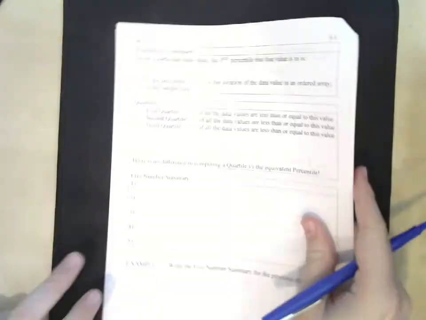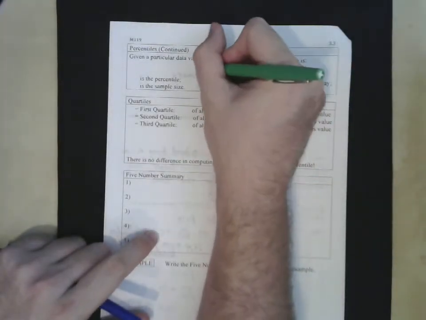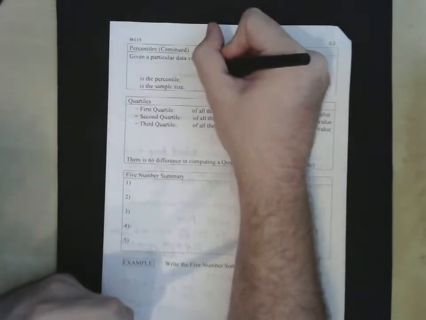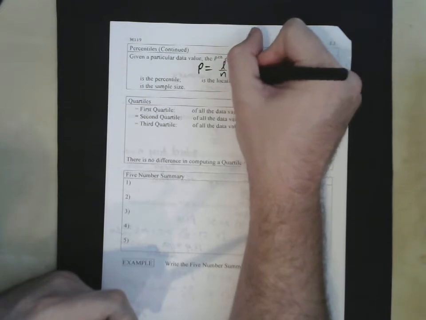So a little bit more about percentiles here. Given a particular data value, the pth percentile that the value is in is P equals L over N times 100.